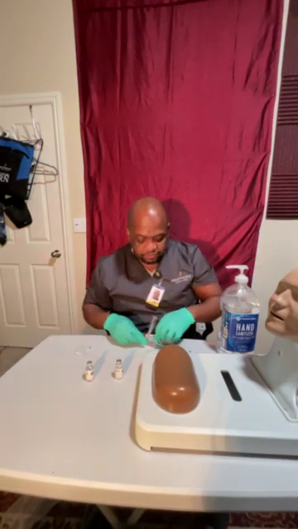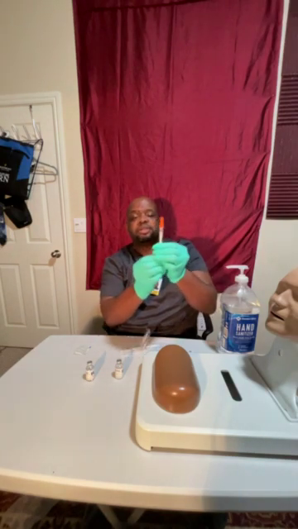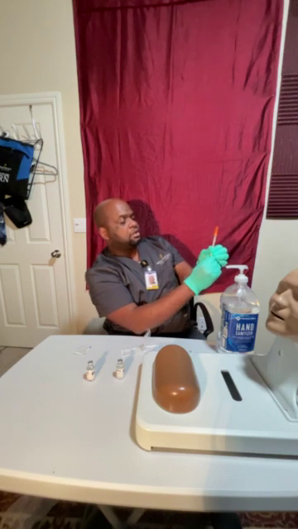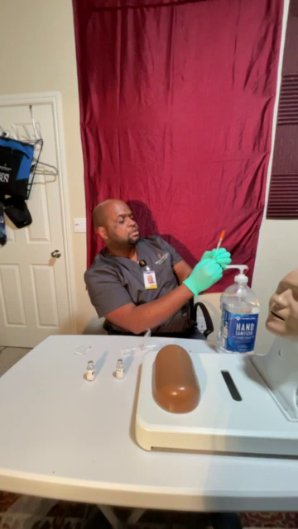Okay, now for prepping, I have the syringe here. With the cap still on, I am going to draw up 8 units of air. Here we go. 8 units of air. 1, 2, 3.